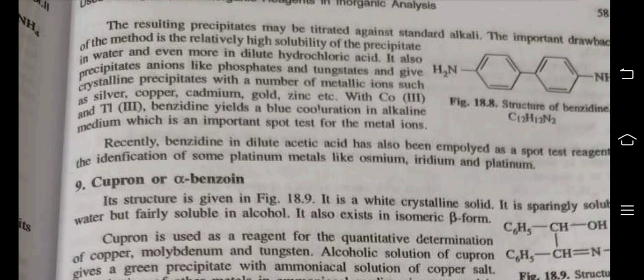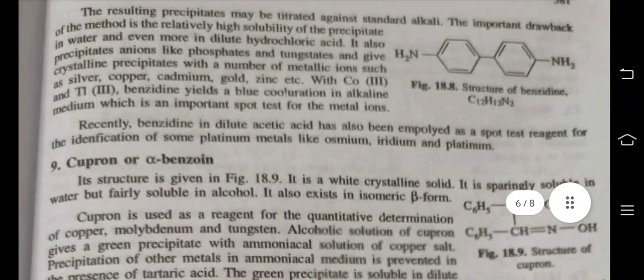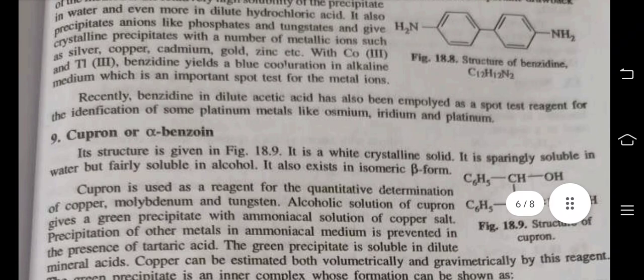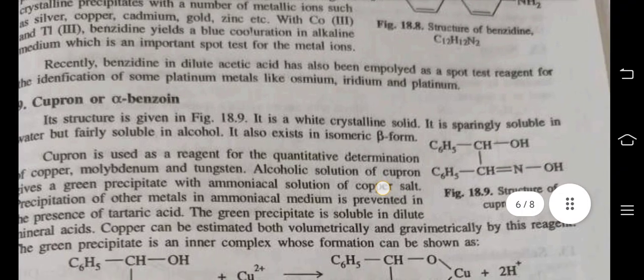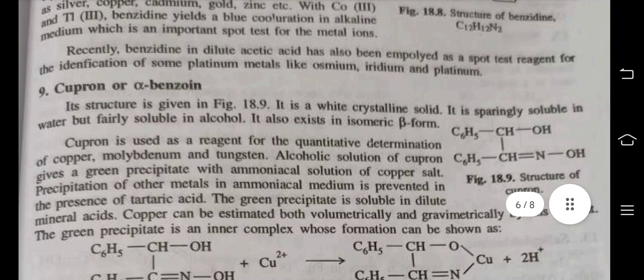It also precipitates anions like phosphates and tungstates and gives crystalline precipitates with a number of metallic ions such as silver, copper, cadmium, gold, and zinc. With cobalt and tellurium, benzidine yields a blue coloration in alkaline medium, which is an important spot test for the metal ions. Recently, benzidine in dilute acetic acid has also been employed as a spot test reagent for the identification of some platinum metals like osmium, iridium, and platinum.